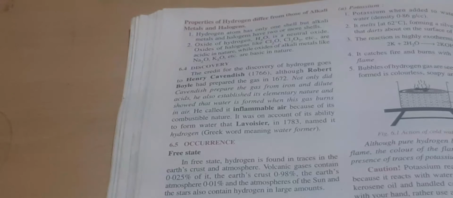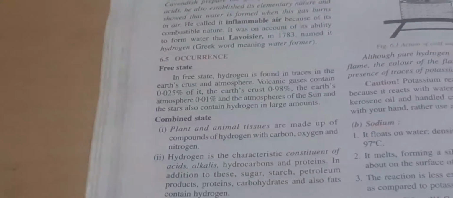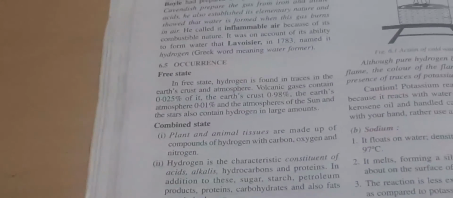Now, who discovered hydrogen? Henry Cavendish was the first, then Robert Boyle, then Lavoisier in 1783 gave it a name. Hydrogen means water former. Hydrogen is found in the free state in traces in the earth's crust or atmosphere. Volcanic gases also contain 0.025% hydrogen, and the sun and other stars have a large storage of hydrogen.